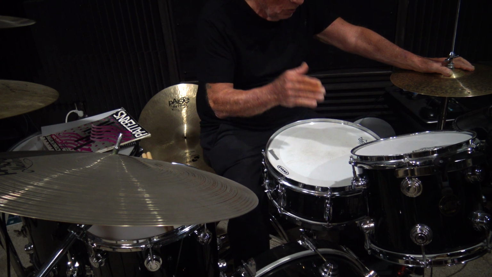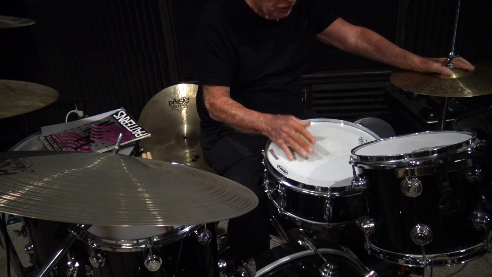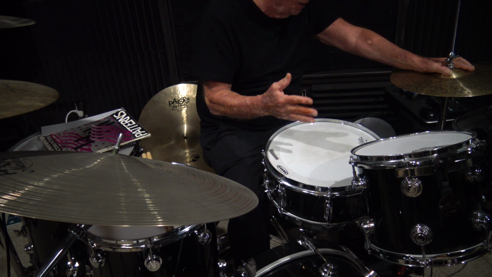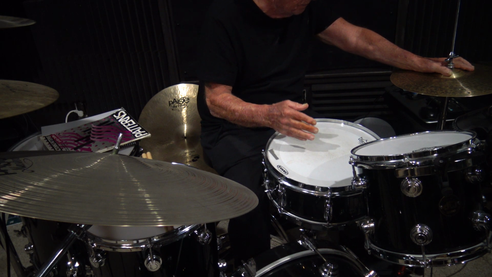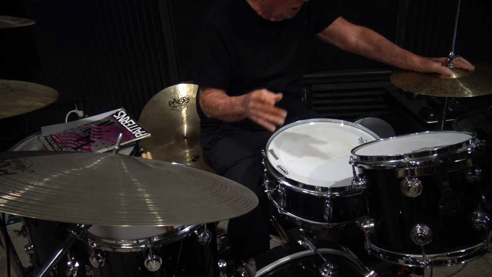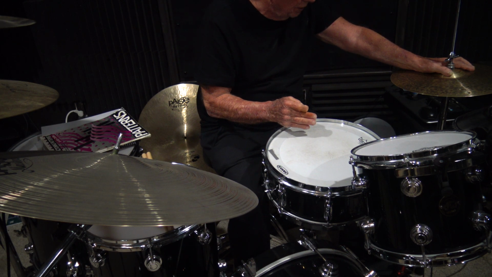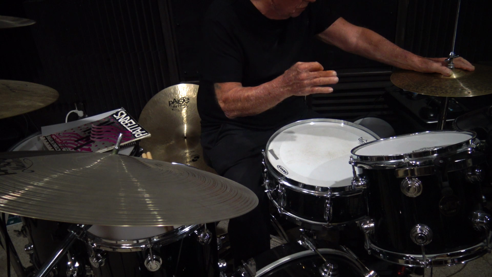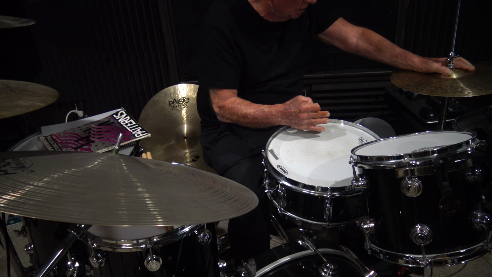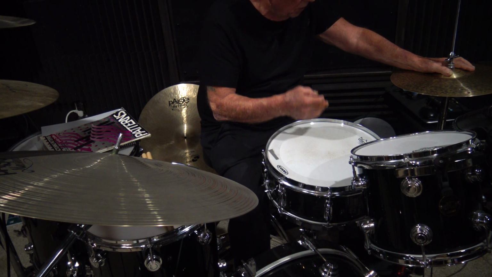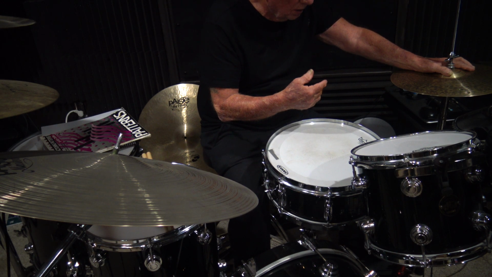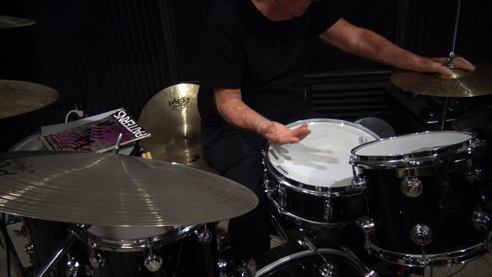You have all these methodology books out there. Some great information, and some not so great, but that's another world. If you know how to read, you could open up the book and start doing the exercises because you know how to read the notation, what a key is, what a dotted eighth note is, and so forth.